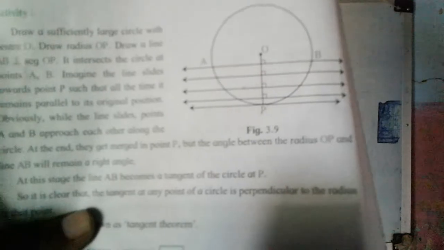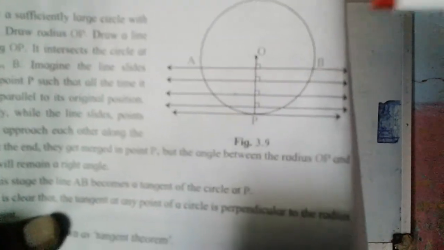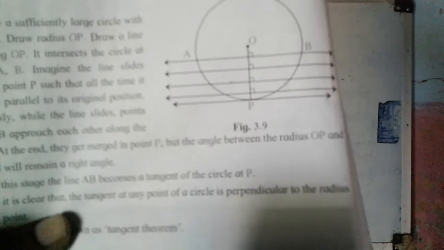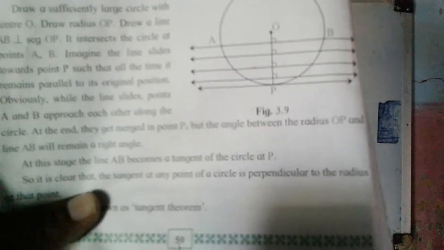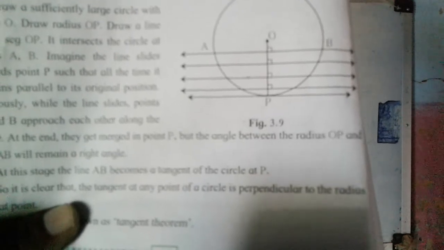Now see here, in the figure, a circle is there, center of the circle is O, and this line AB intersects the circle in points A and B. This line AB is perpendicular to radius OP. OP is the radius of the circle. And line AB is perpendicular to the radius.